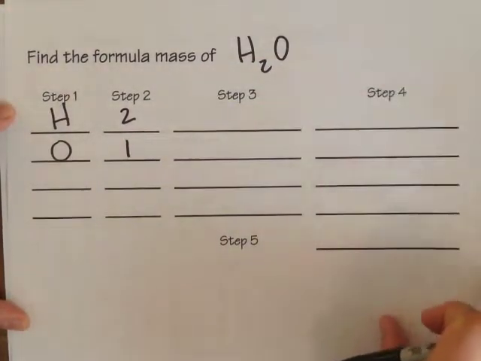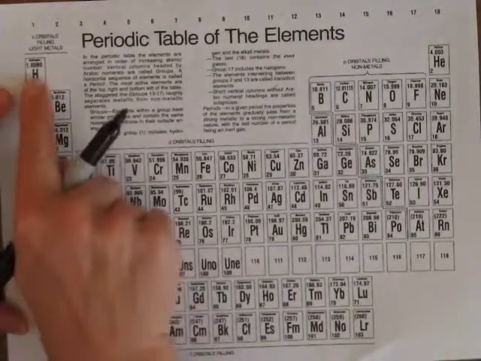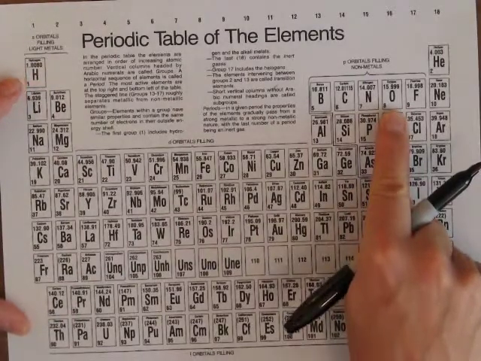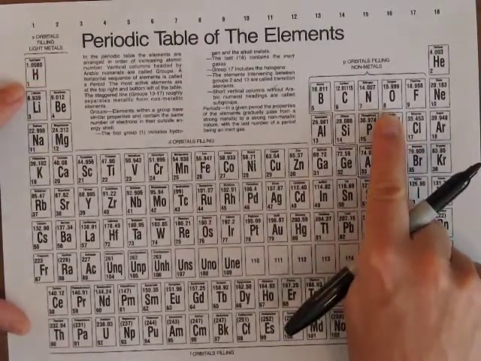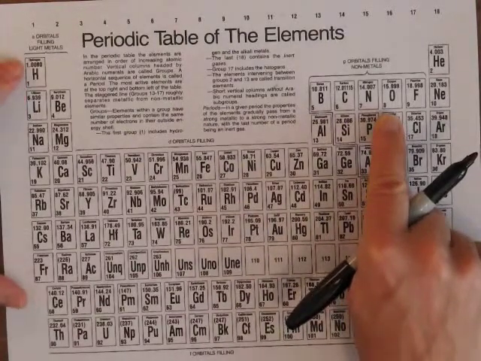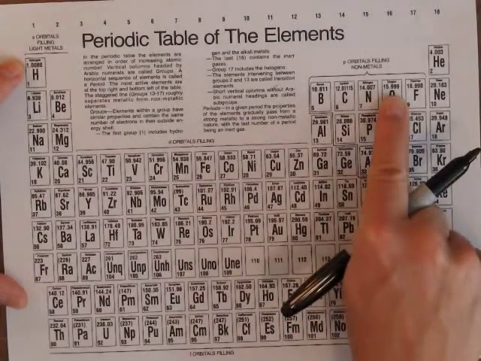Now the third step, this is where you need the periodic table. Look for the elements on the periodic table, hydrogen and oxygen. They're listed with 2 numbers. The whole number is the atomic number, which counts parts of the atom, its protons in the nucleus and the electrons. We're going to look at the atomic mass. That's the number with a decimal point.